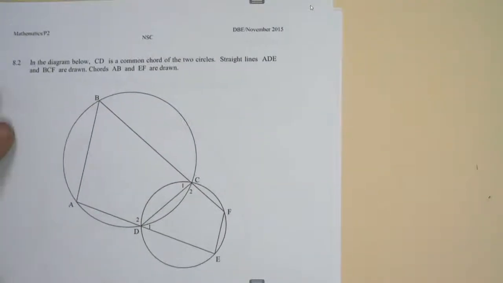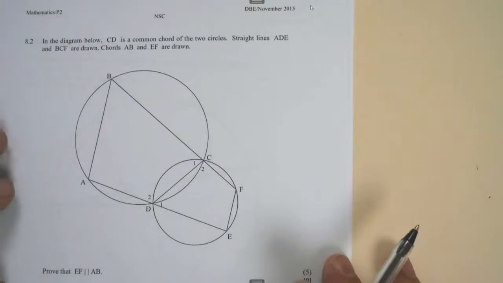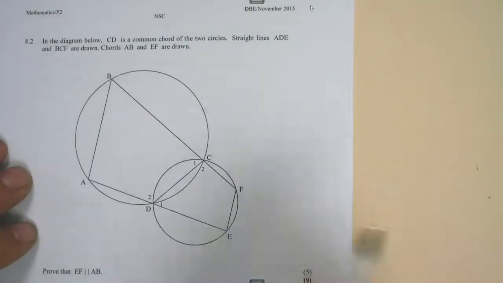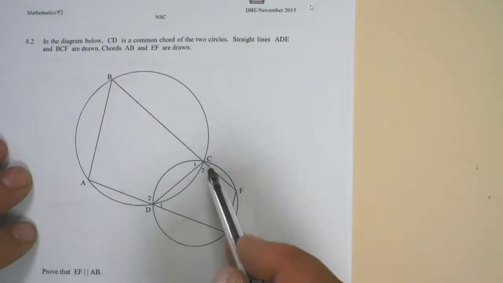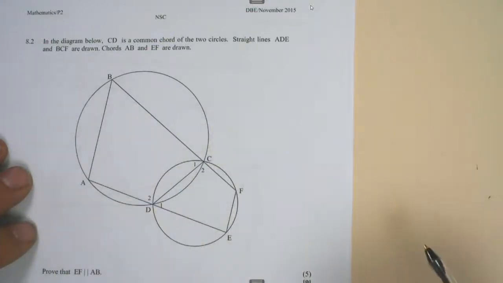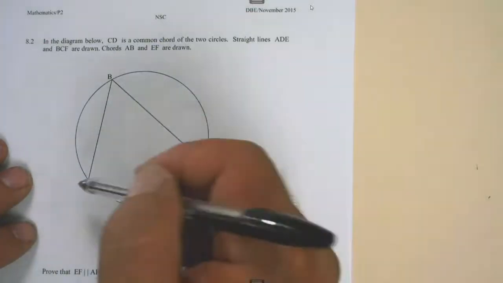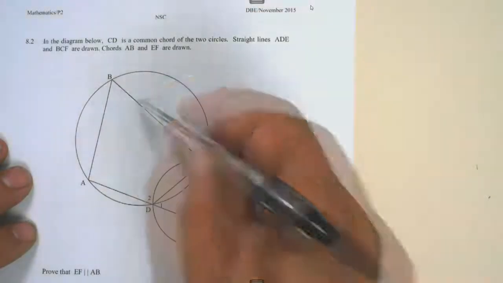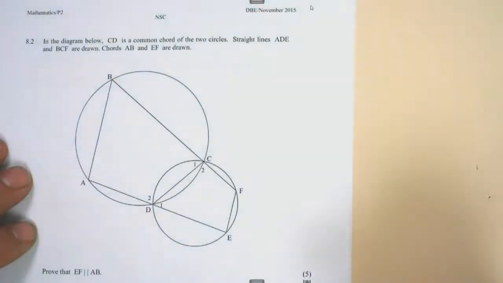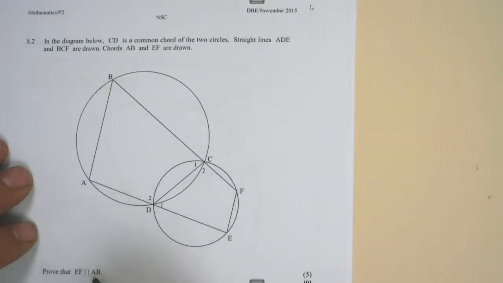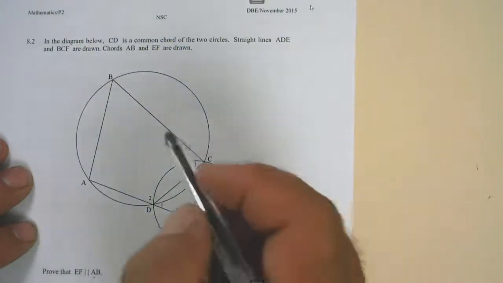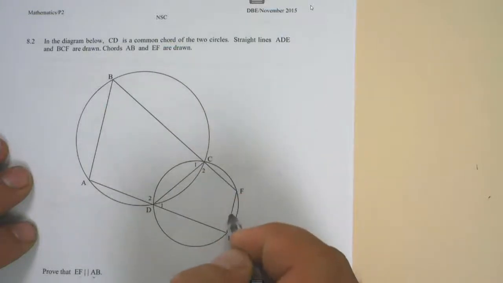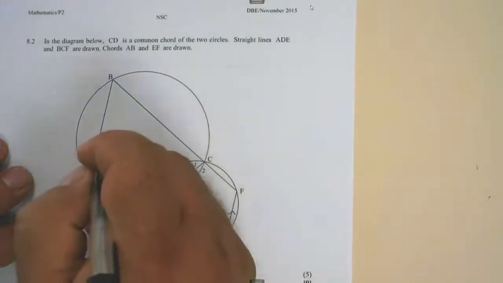Right, the next question comes from the November 2015 paper. It says, in the diagram below, CD is a common chord to the two circles. The straight lines ADE and BCF are drawn. Chords AB and EF are drawn. Prove that EF is parallel to AB. I'm going to prove that that is parallel to that.